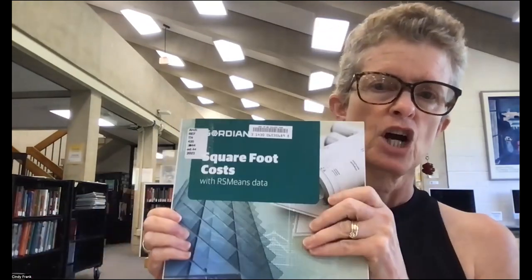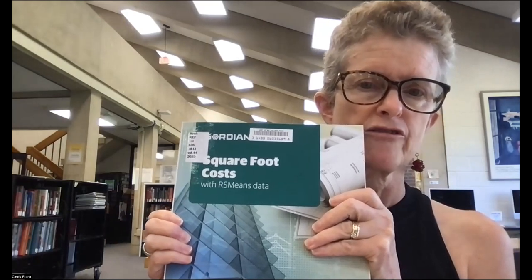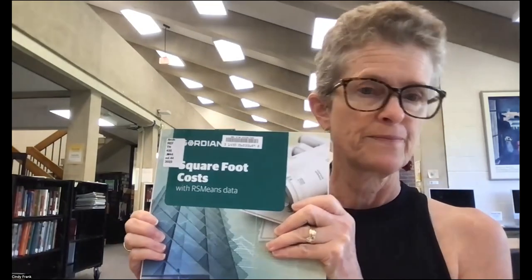Behind me are the folios, which are big books. Right here, this is our reference section. Those books stay in the library because they are reference books. So we have things like RS Means square foot costs, which might be relevant for you guys when you are thinking about developing a big commercial property.